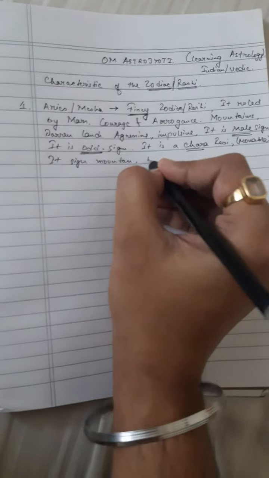We will come to know what the movable signs are, what the fixed signs are, and what the dual signs are. This is also very important while judging what kind of thinking a person will have if some major planets are there, and many other characteristics of the person will come into play, because all these things mold the total characteristics and the environment where a person is living, the native.